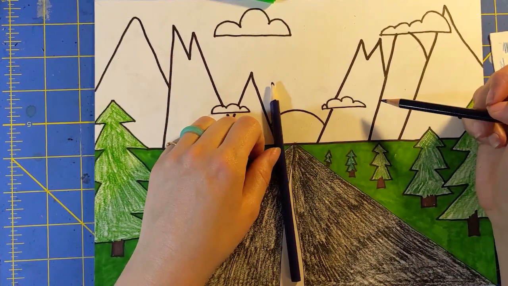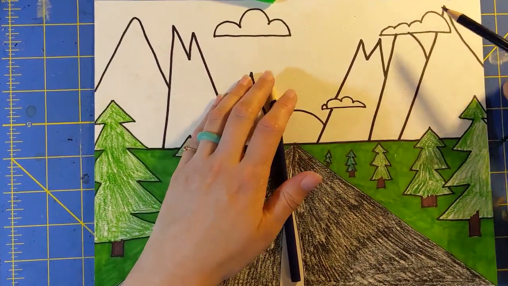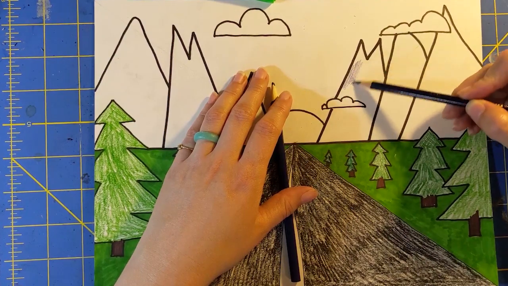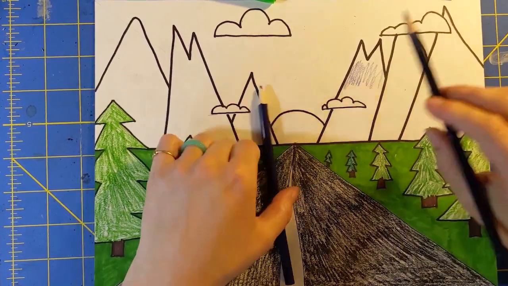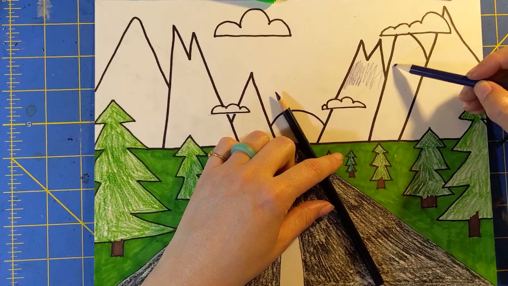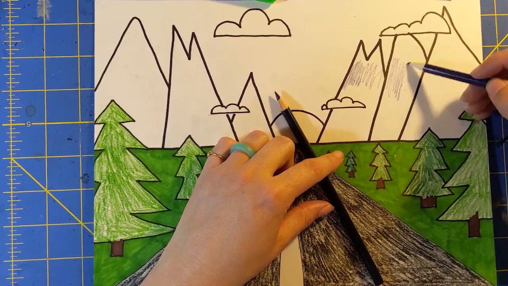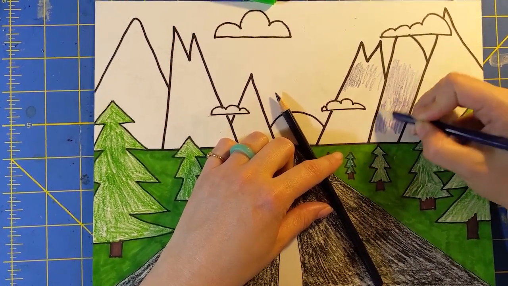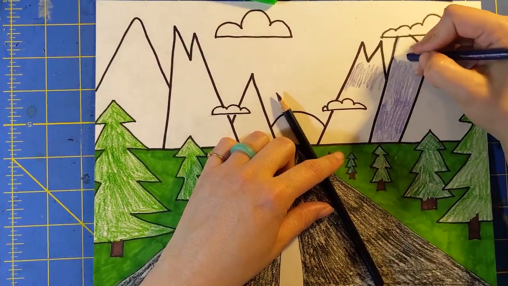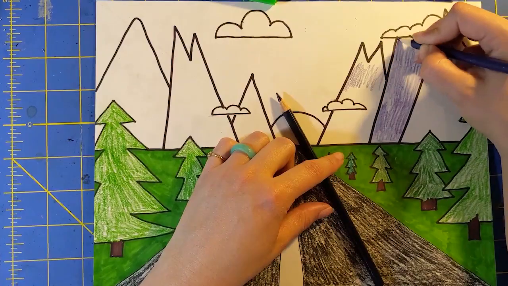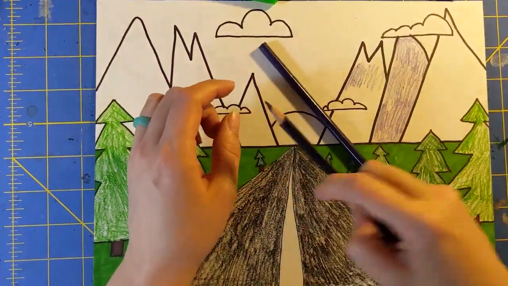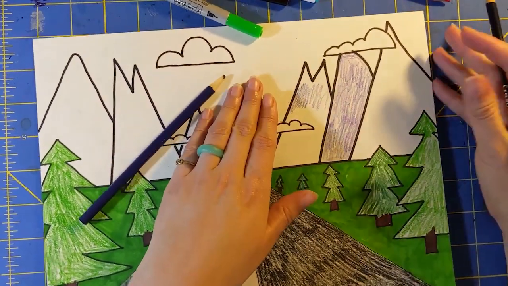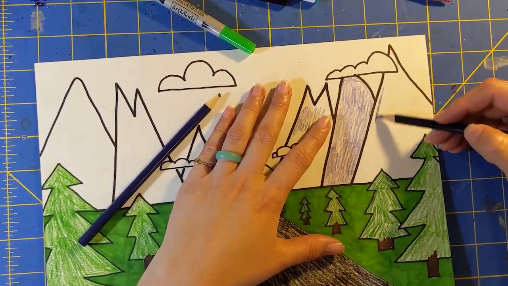So on this side, I'm going to make the first mountain dark purple. Then I'm going to make the middle mountain the lighter purple. And then you guessed it, the last mountain will be dark purple.